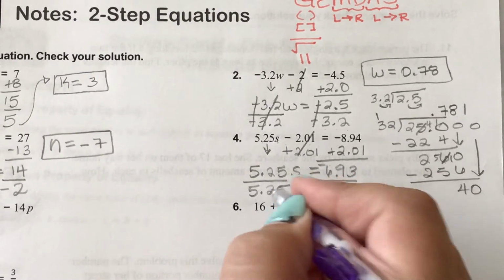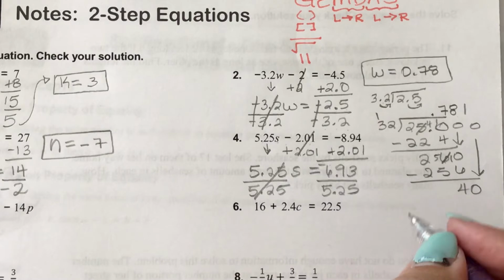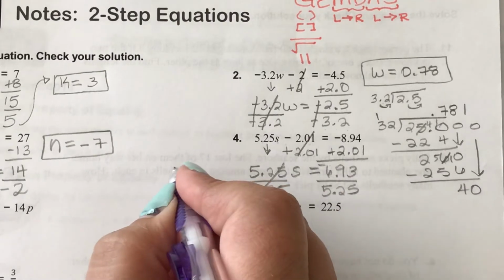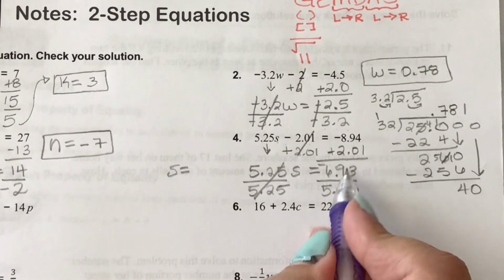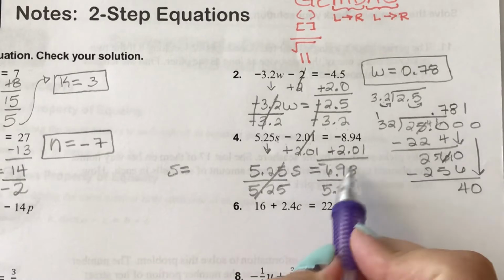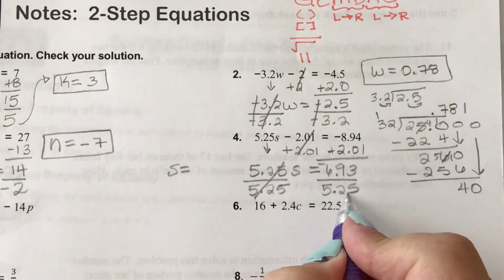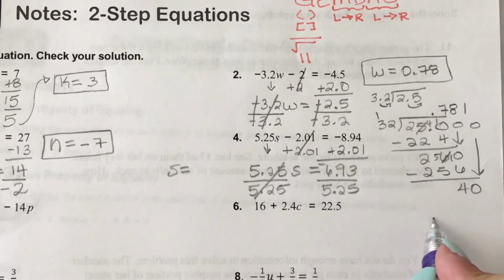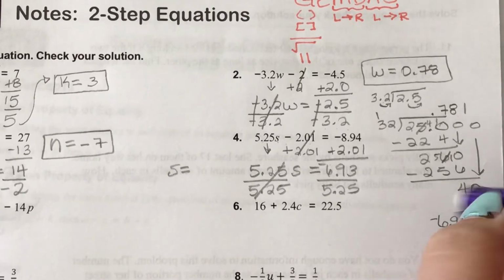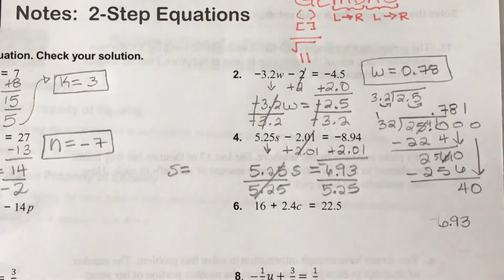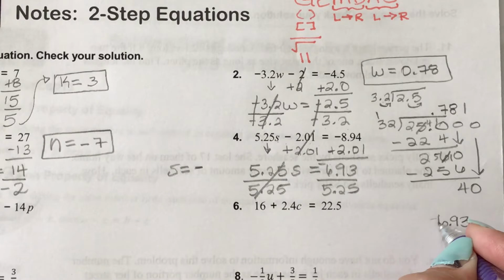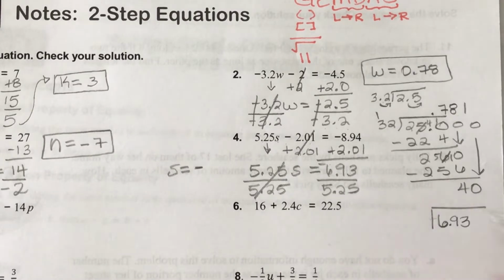So our result here for S is going to be, in fact, I'll put it over here. S equals whatever this division is. So again, we'll have to go off to the side and do a little bit of long division here. Our original is going to be that negative 6.93. In fact, I'm going to leave this off. I already know that a negative divided by a positive is going to stay negative, so I'm going to just write that in. That way I don't have to worry about that negative in my long division.